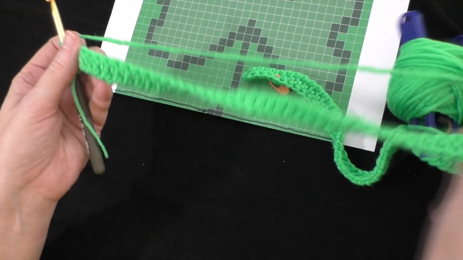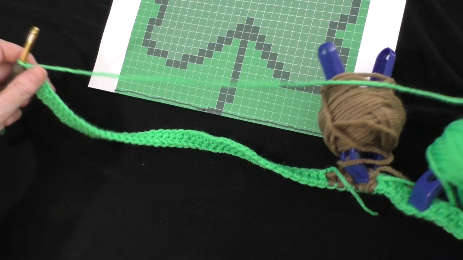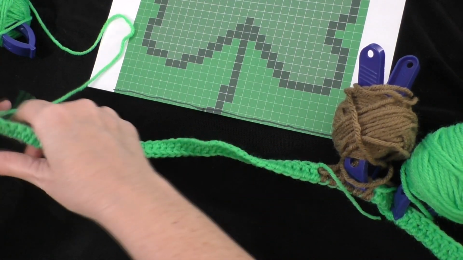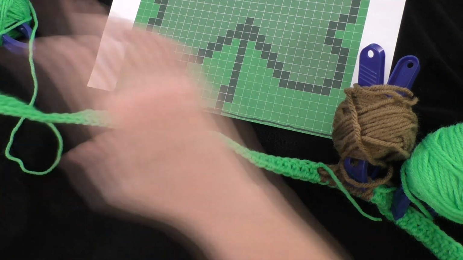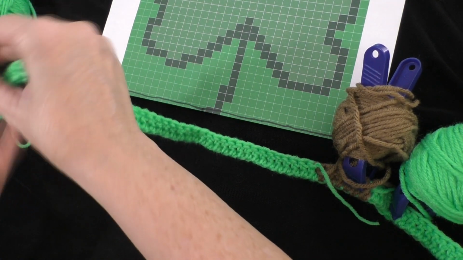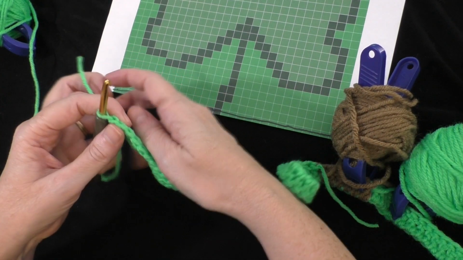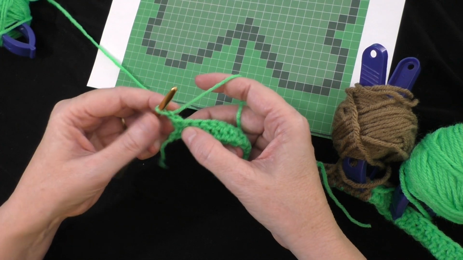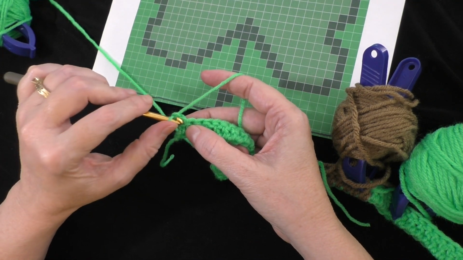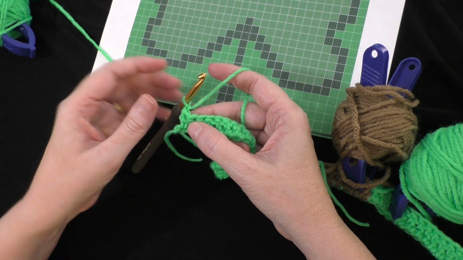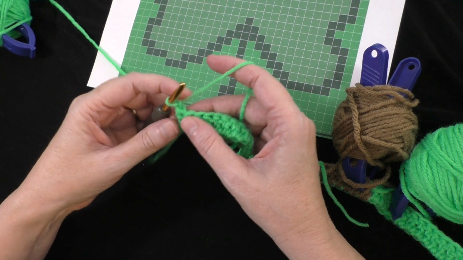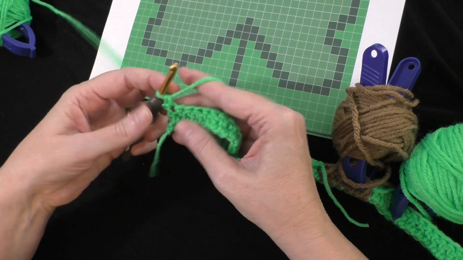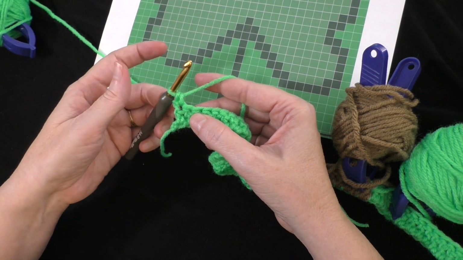Okay, so I'm using my bobbins here, so let me get that straightened out. One more twist here. Okay, so now we chained 1, and we turned our work, and so now we're going to do a single crochet in the very top. This chain 1 that we did is not going to count as a stitch, okay? It just helped us to turn. So we need to go ahead and do 1 single crochet in the top of that stitch, okay?